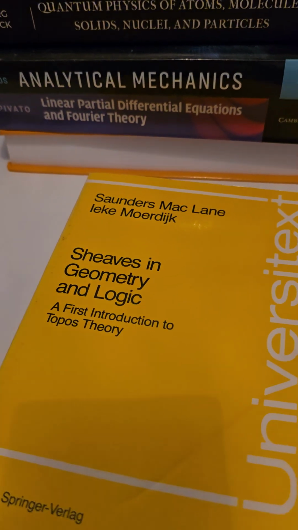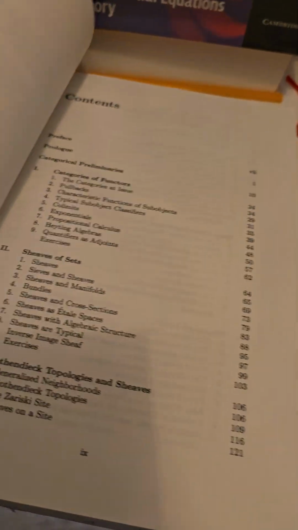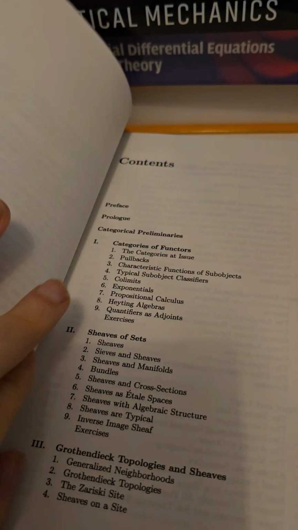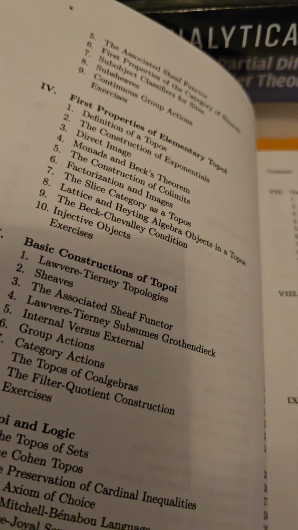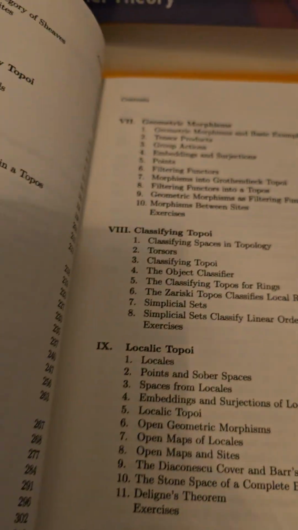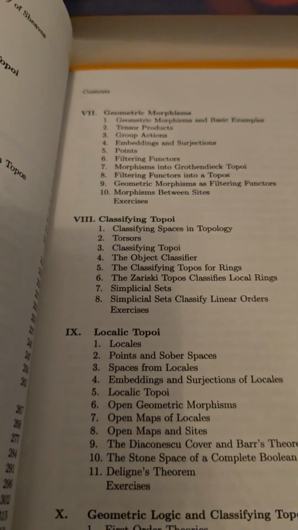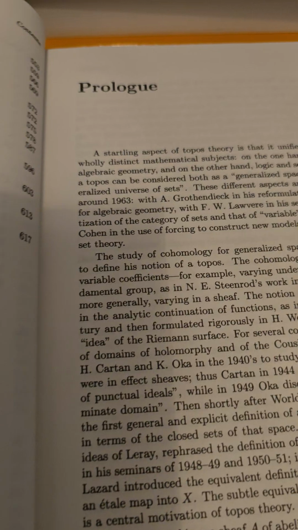Next, we have MacLean and Moerdijk's Sheaves in Geometry and Logic, which is a book on topos theory. So this is a bit more advanced than Goldblatt. Definitely a book worth doing if you already went through a topos theory book. So it has categories of functors, sheaves of sets, Grothendieck topology and sheaves, first properties of elementary topoi, basic construction of topoi, topoi and logic, geometric morphisms, classifying topoi, localic topoi, geometric logic and classifying topoi.